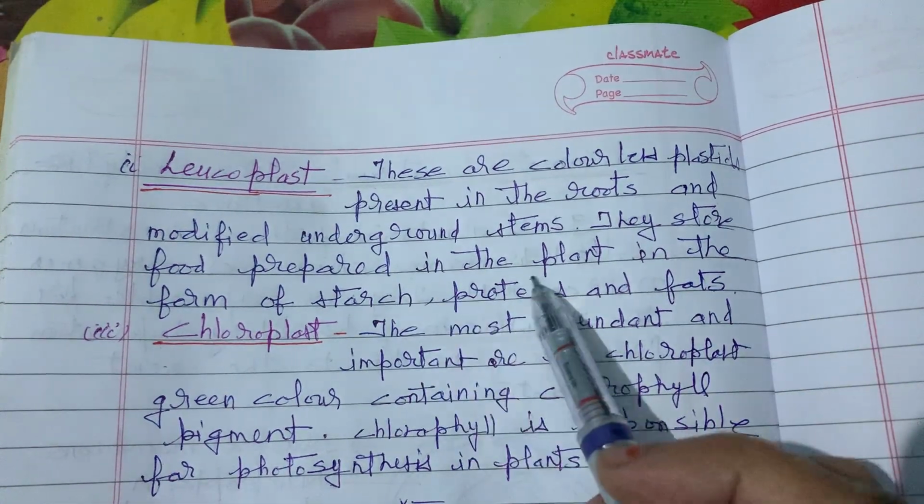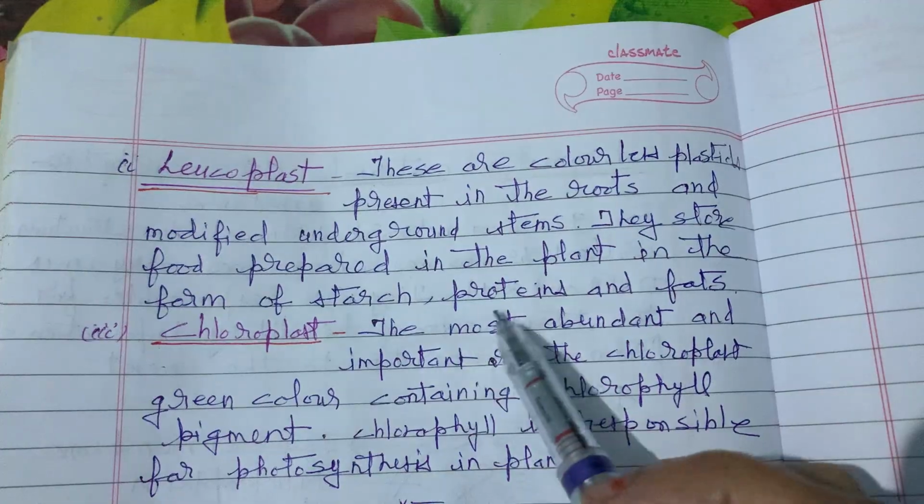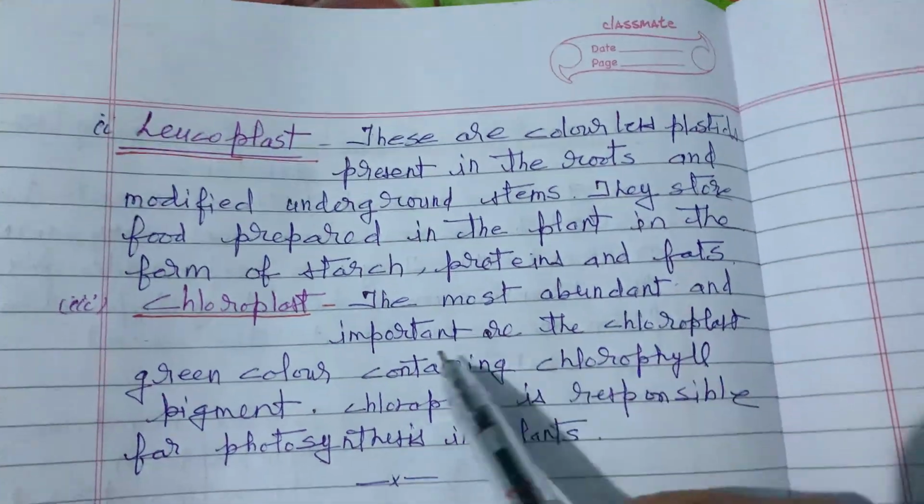They store food prepared in the plant in the form of starch, proteins and fats.